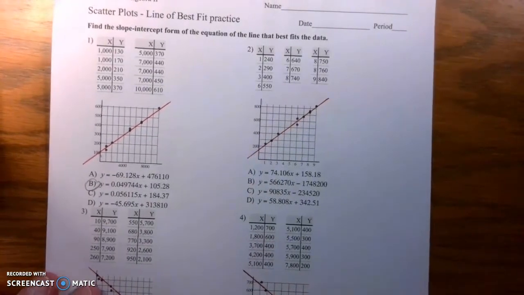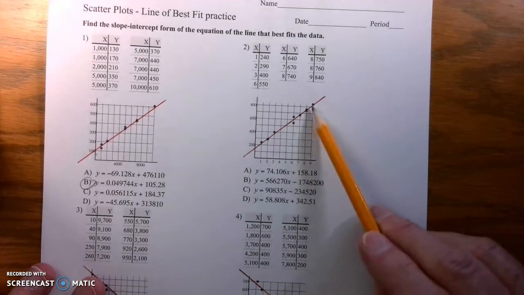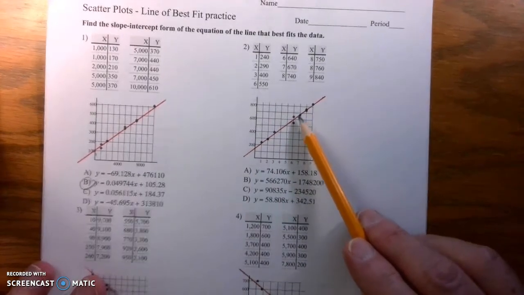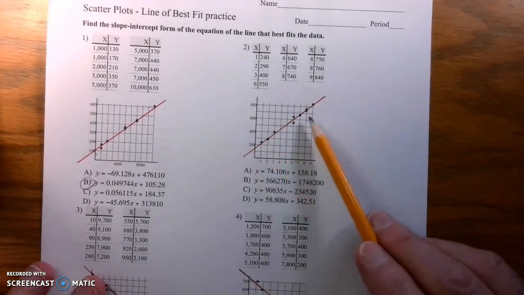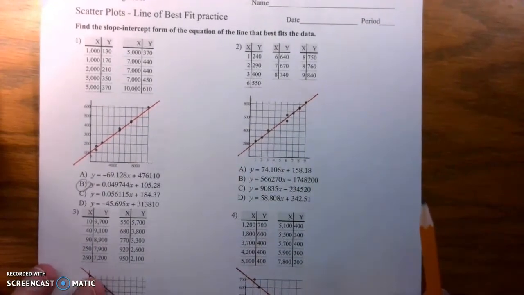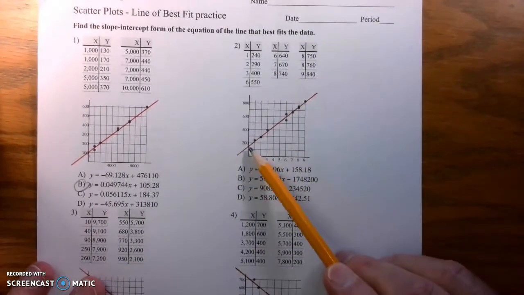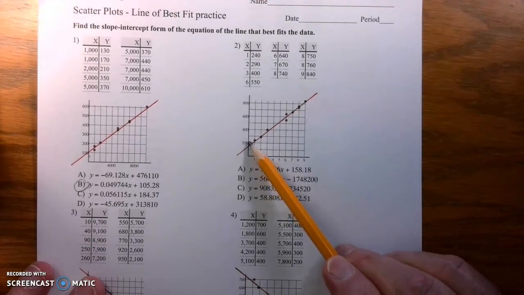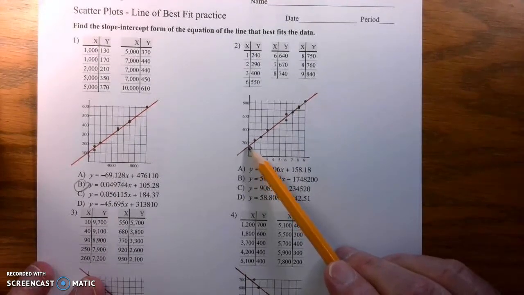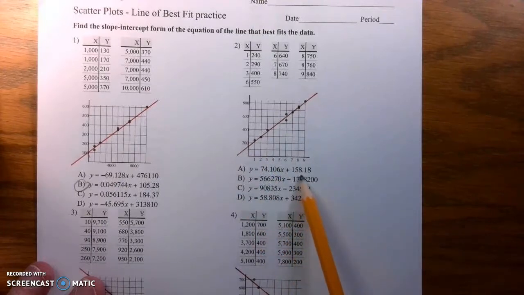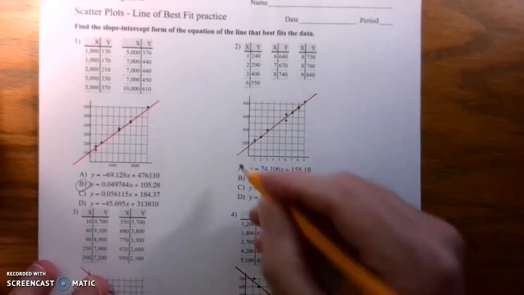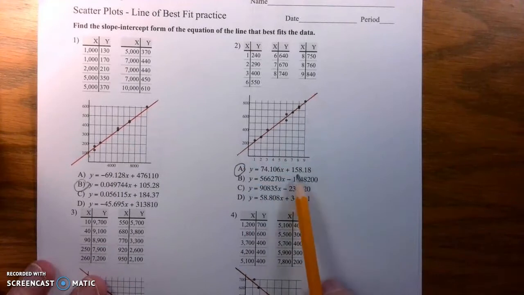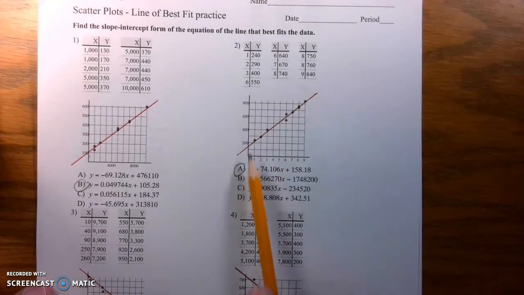All right, for number 2, again, I drew the line. I try to draw it to where there's an equal number of points on the top and the bottom. It doesn't have to be perfect. Just try to get close so you can see where it crosses the y-axis. This is 100, 200, it's around 150, somewhere in there. Right here, 158. All right, so that's their answer. That's the best way to do this, you guys. It's multiple choice. Just look for the y-intercept.